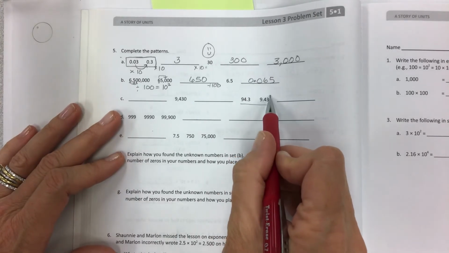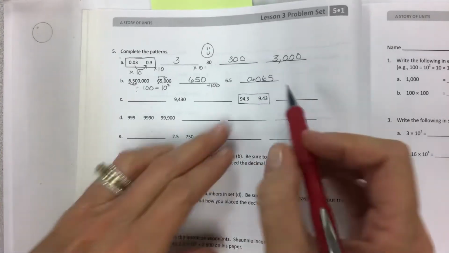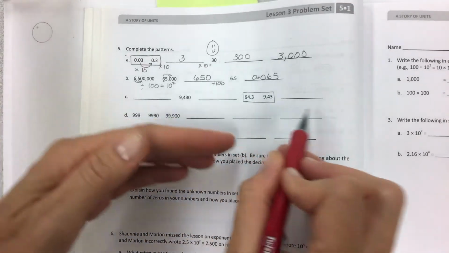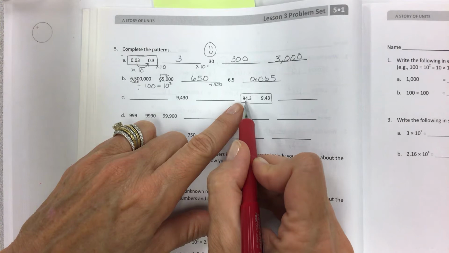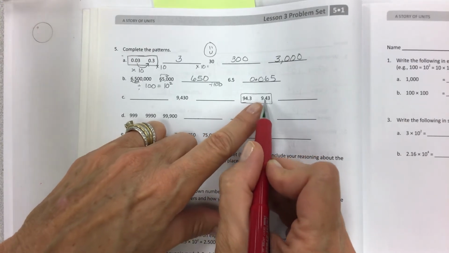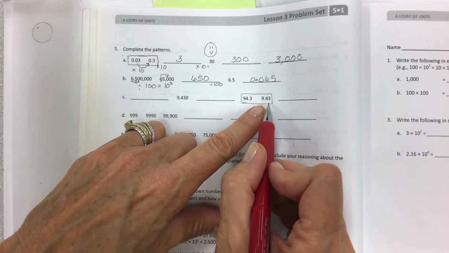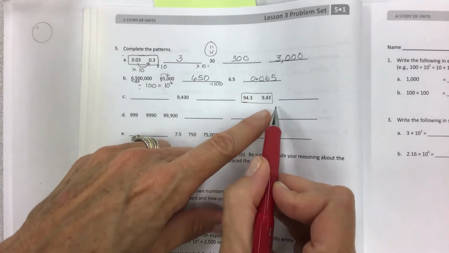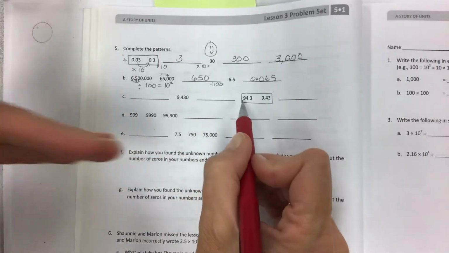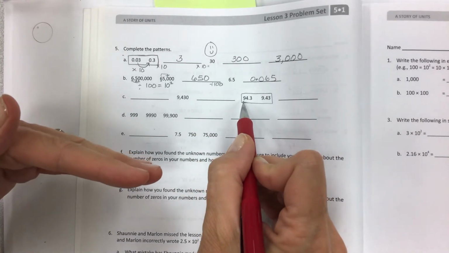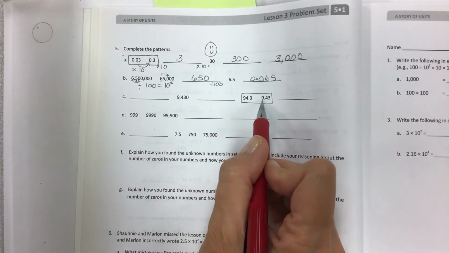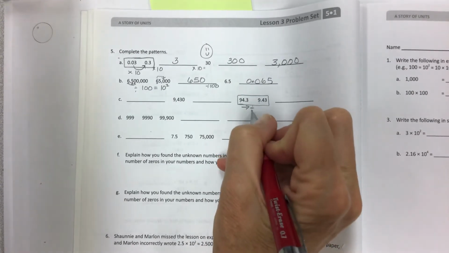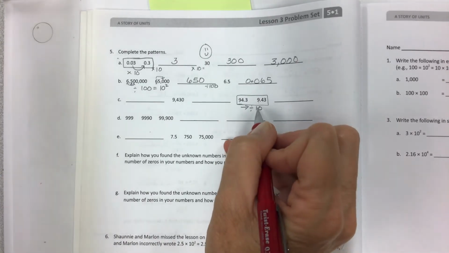Now, this one, they gave you the 2 that were adjacent, but we have to go over here to find 2 that are adjacent. So what's the difference between these 2? If I'm moving to the right, I have 94 and 3/10 being reduced to 9 and 43/100. So when I go this way, I am reducing the value of my 9. If you just look at one digit at a time, it's going from tens to ones. So if I go this way, I can divide by a 10.